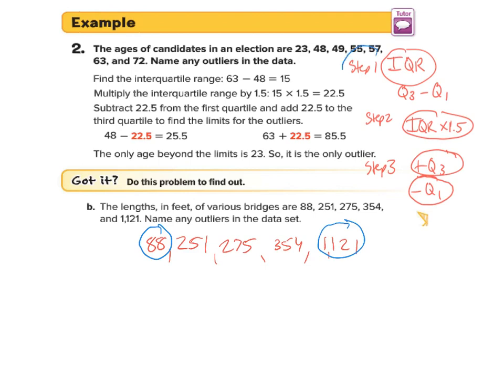So if I follow our steps, I'm going to circle step 1 up here. First things first, we need to find our interquartile range, okay? So let's find our median first. Here's our median. I'll put it in green. Here's our middle number, right? So our median is 275.